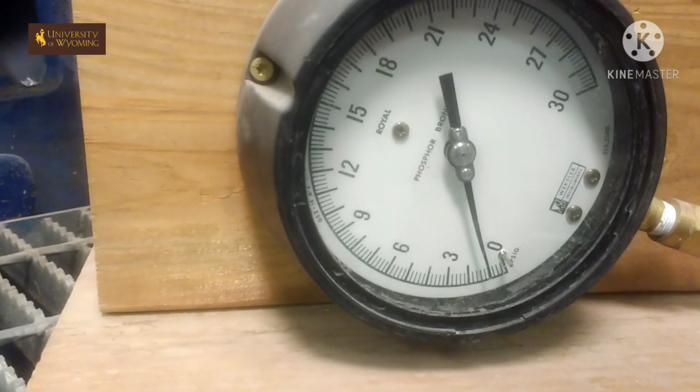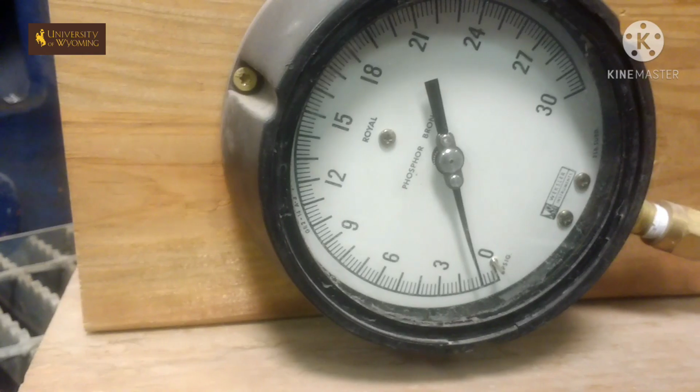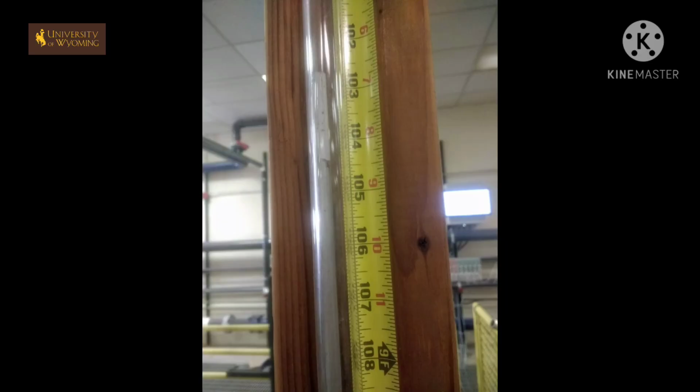After taking the readings for the volumetric discharge rate, we'll take the reading for pressure from the gauge. Then we'll take the reading for delta Z, which is measured with the help of the floating rod and the measuring tape.